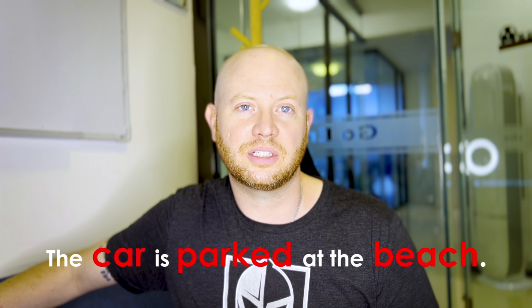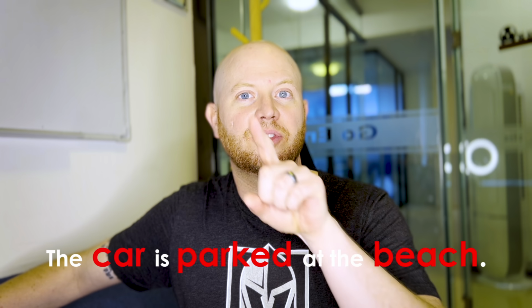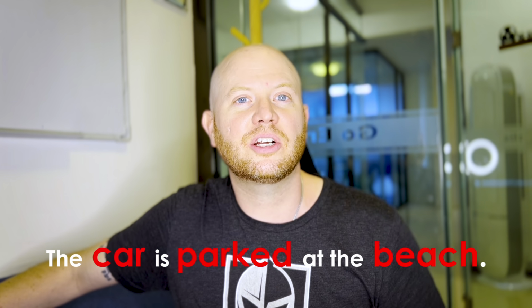The other words get shortened to make the rhythm work. Sometimes the syllables are longer, sometimes they're shorter, but the stressed syllables are in a regular rhythm. And so this sentence would sound like this if spoken by a native speaker. The car is parked at the beach. The car's parked at the beach. Do you hear the difference?